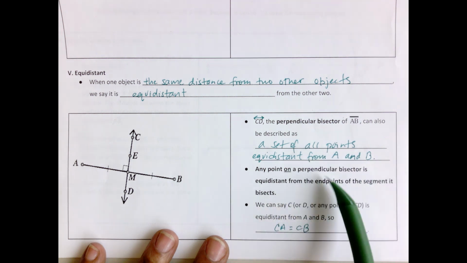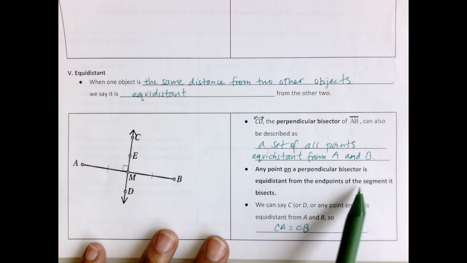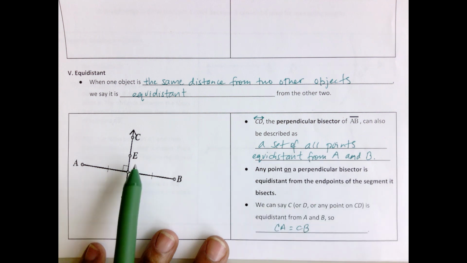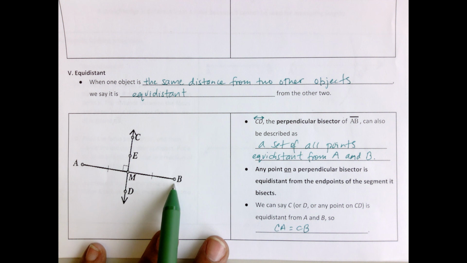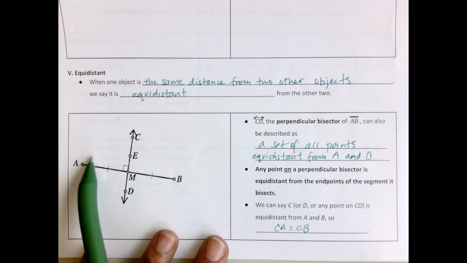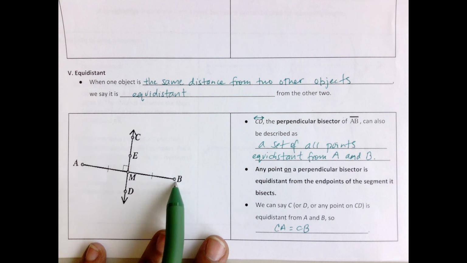It can also be described as a set of all points equidistant from A and B. Any point on a perpendicular bisector is equidistant from the endpoints of the segment it bisects. So therefore, we can say that C or D, or any point on CD, is equidistant or the same distance from A and B. Therefore, CA, the length of CA, is the same as the length of CB.